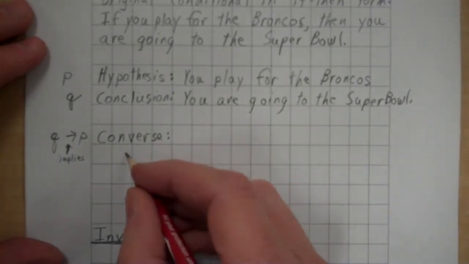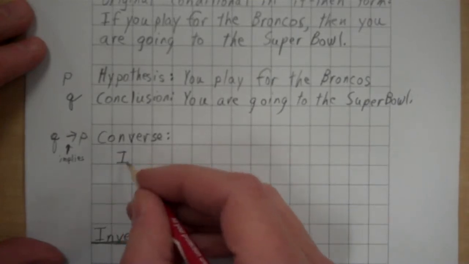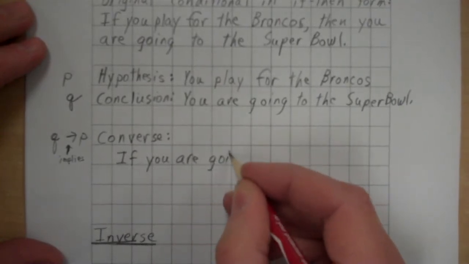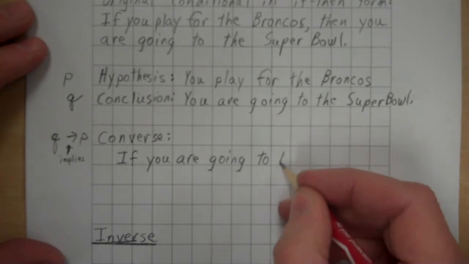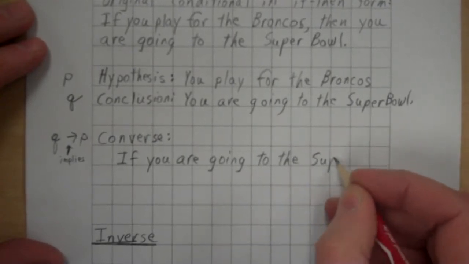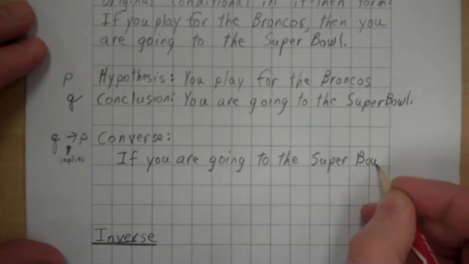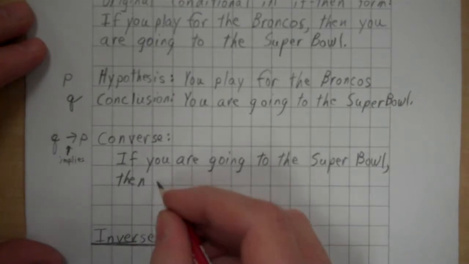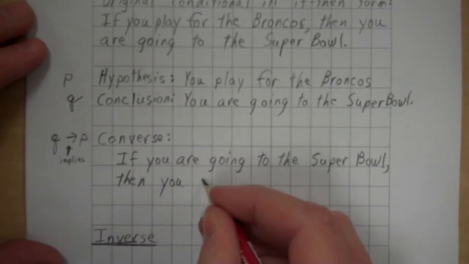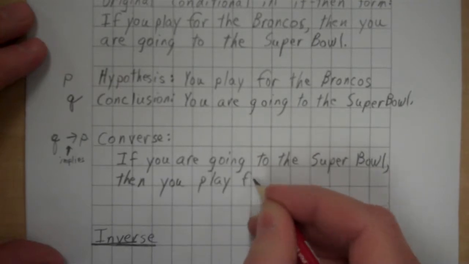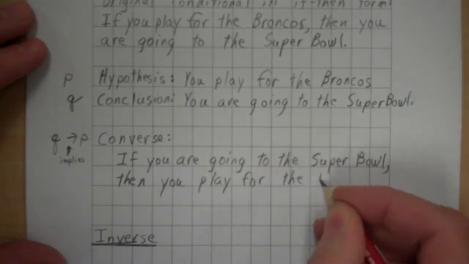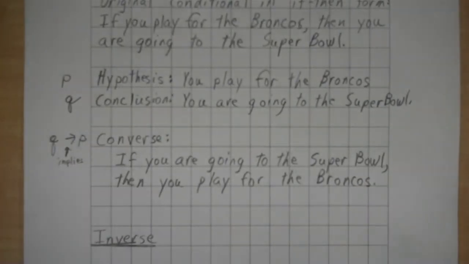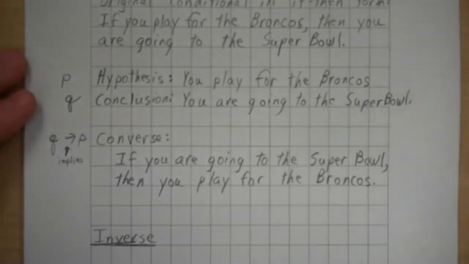If I'm going to write the converse of this statement, then I'm going to say, if you are going to the Super Bowl, then you play for the Broncos. All right, that's what the converse of that statement is. I switched the hypothesis and conclusion. I switched their two positions.